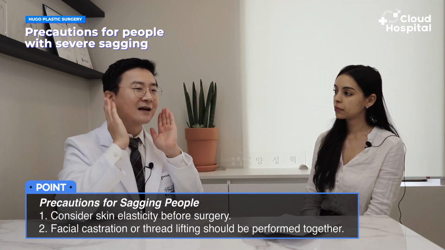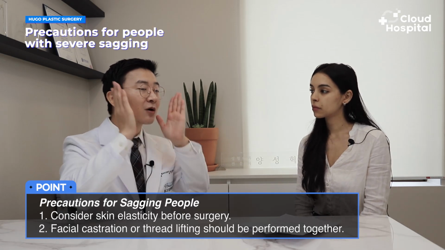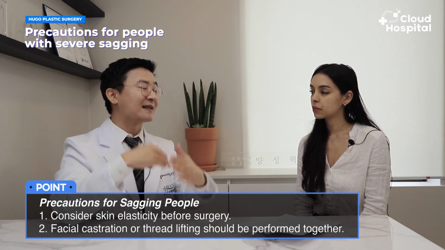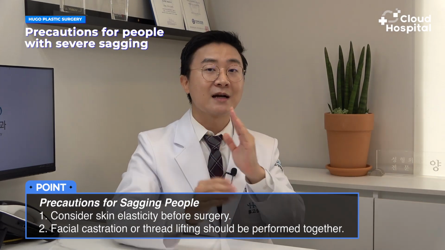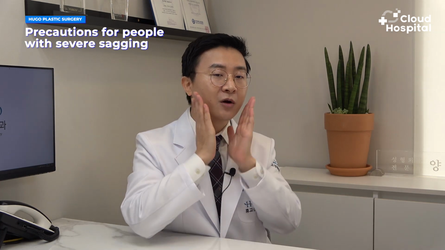And so, after the liposuction, you will be seeking a fix for the sagging via facelift or a thread lift. So patients who expect or anticipate extreme sagging should also take into consideration getting a facelift and not just a liposuction. That was it for facial liposuction?